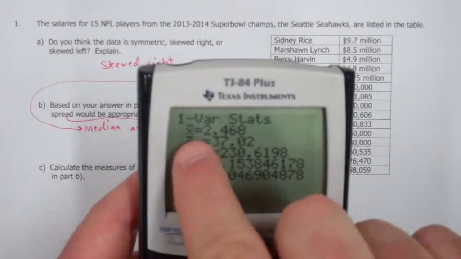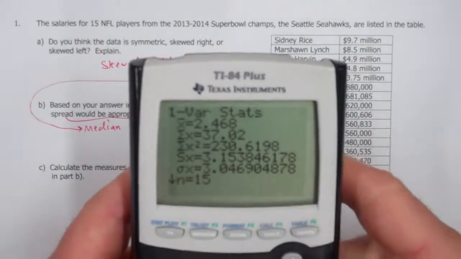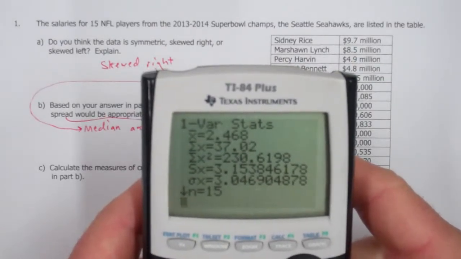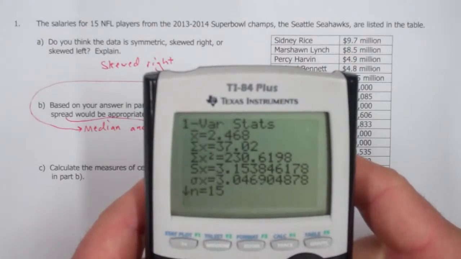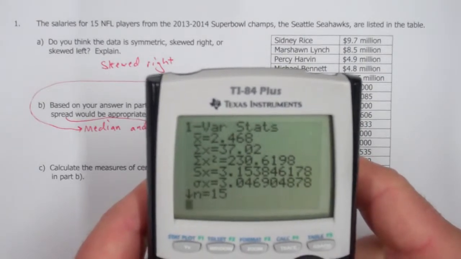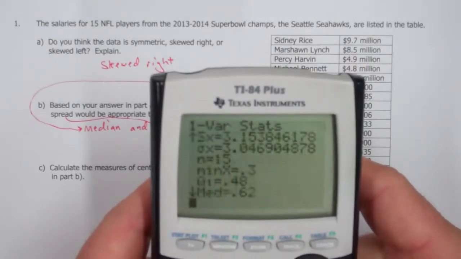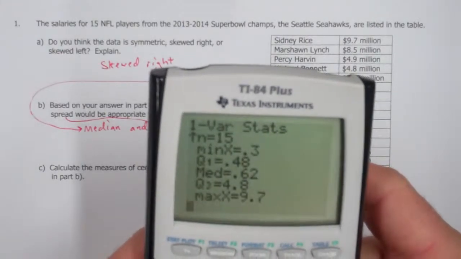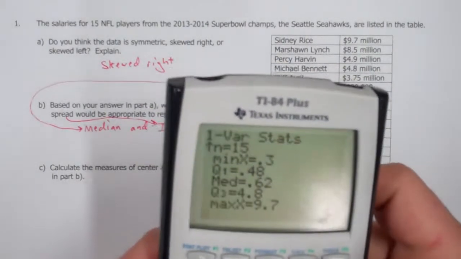Remember, we don't want to use the mean. The mean for this is 2.468. That's a little above $2 million, but that's not a good representation of where the middle of this data is. So we want to go down to our 5-number summary here and see if we can get that information. The median is 0.62.